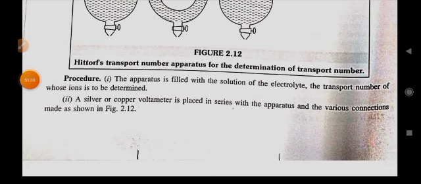Procedure. The apparatus is filled with the solution of the electrolyte, the transport number of whose ion is to be determined. A silver or copper voltameter is placed in series with the apparatus and the various connections are made as shown in the figure.